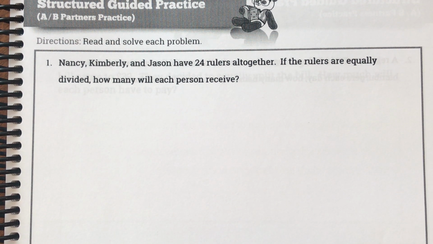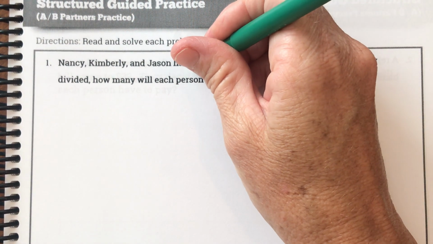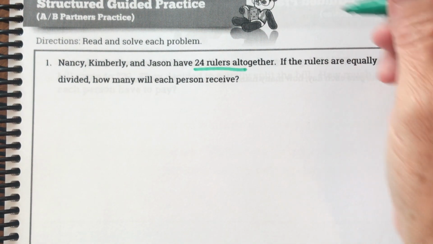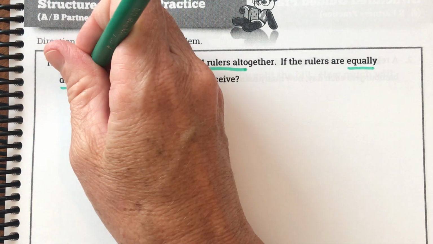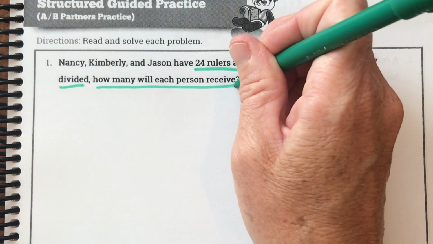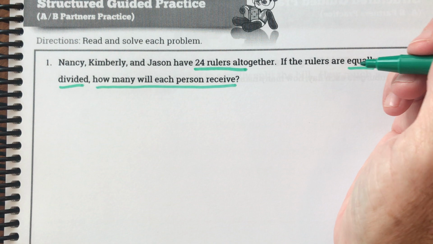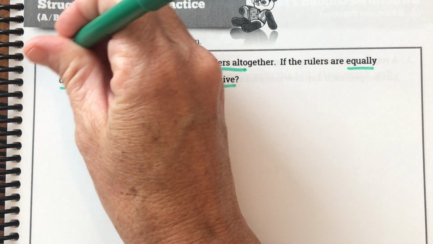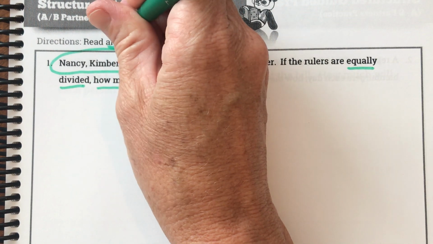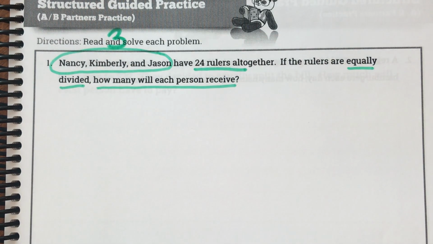Okay, this one's a little tricky, the way that they're writing it. So what do we have? We have 24 rulers. And the rulers are being equally divided. And the question says, how many does each person receive? But how many people are there? Here's where it's a little tricky. There's 3 people. So they told us their names instead of how many.